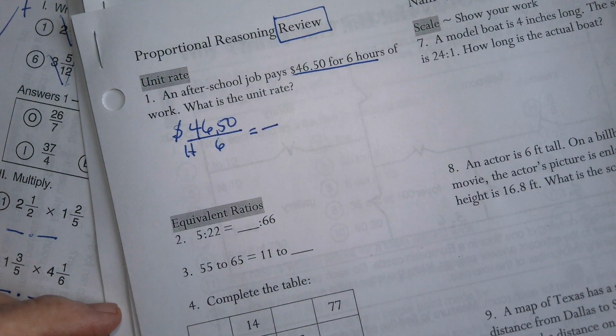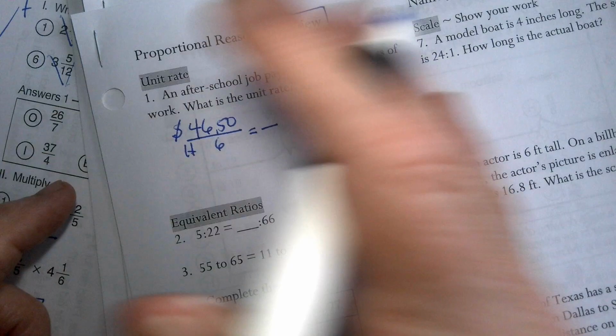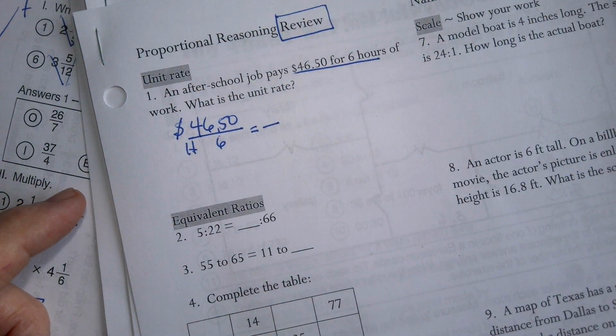I think that's a good idea, Fred, if you do. Right, because I'm modeling how you need to show it on the test. So yes, it's a good idea.